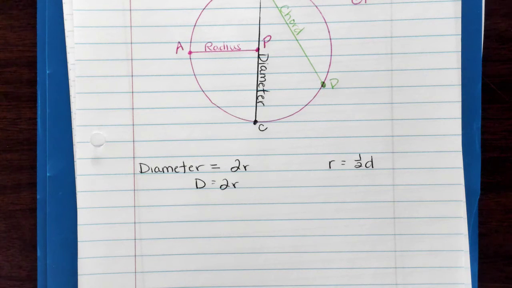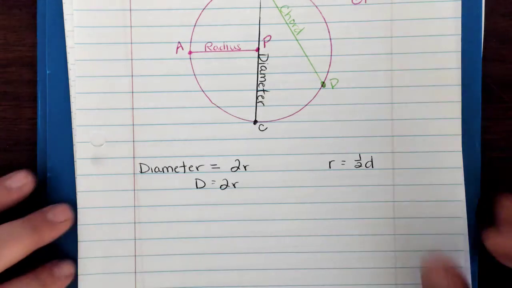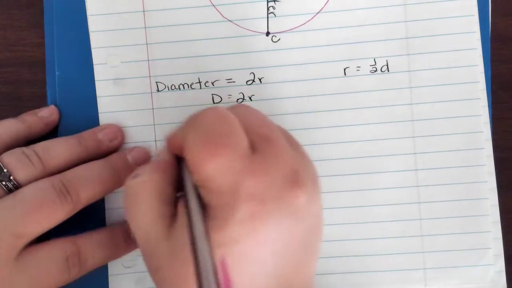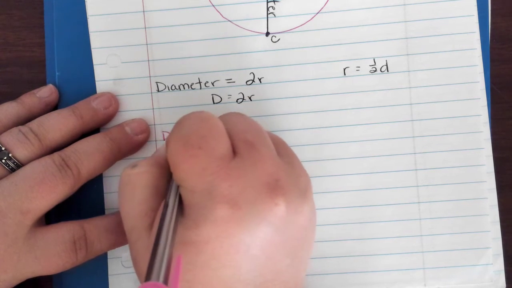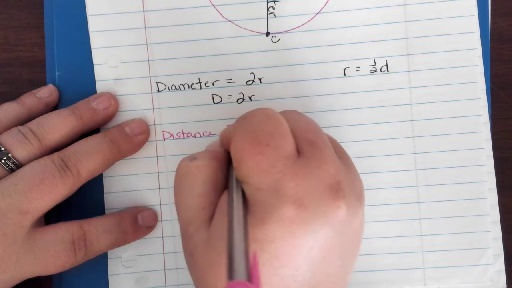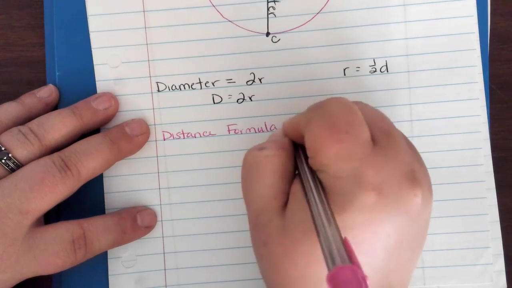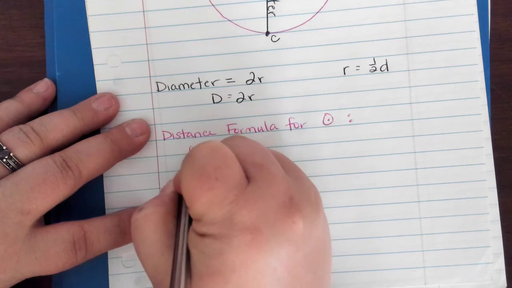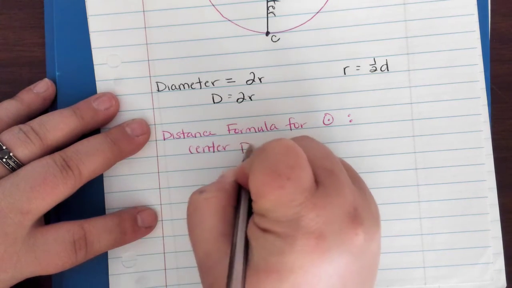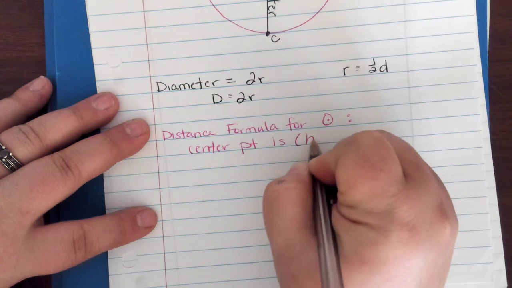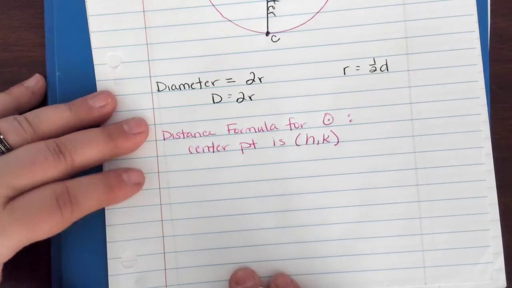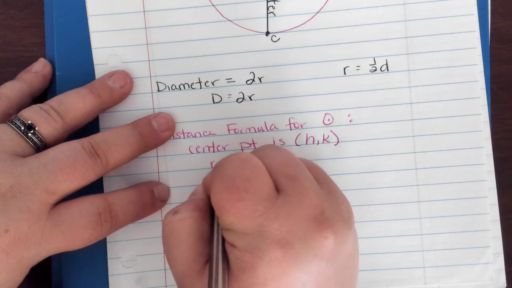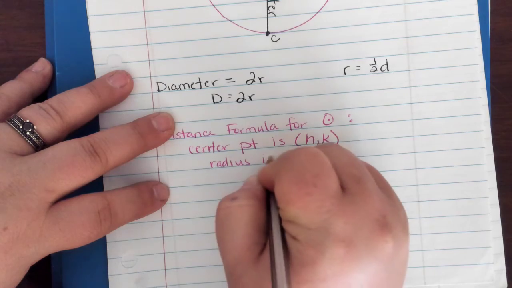In general, an equation for a circle with center (h, k). Distance formula for a circle. If your center point is (h, k), then your distance formula is as follows, as long as you also have a radius r.